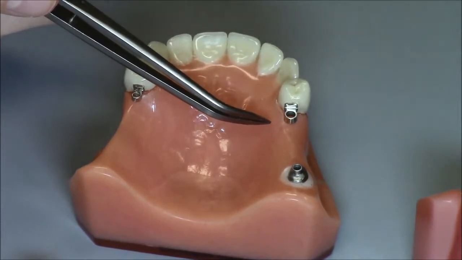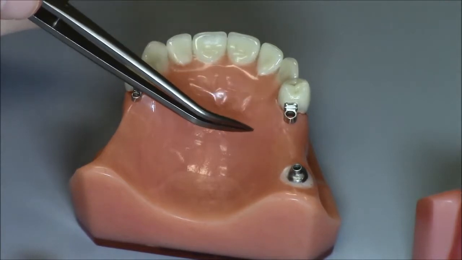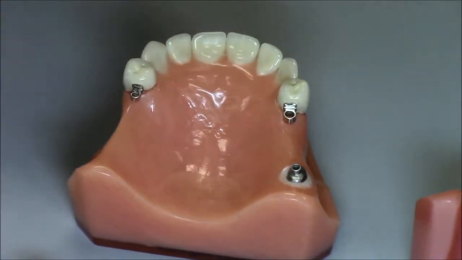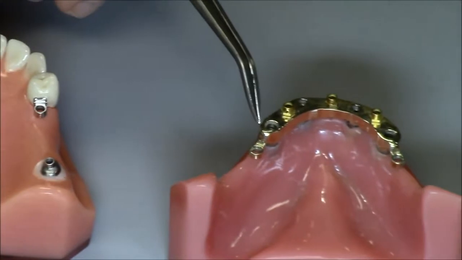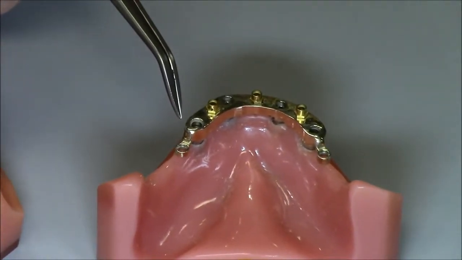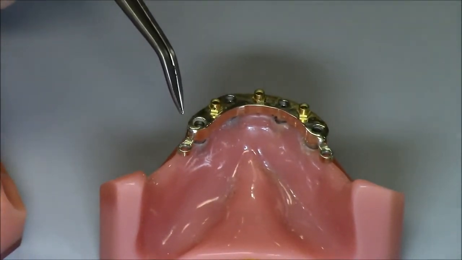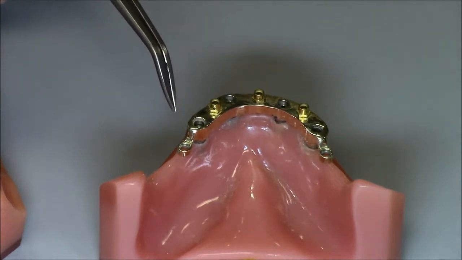Normally it's cast or welded off of the side of a crown, as we see in this partial denture model, or if we move over to the center model, we can see it also could be cast or welded off the end of a bar. So that's the first style.